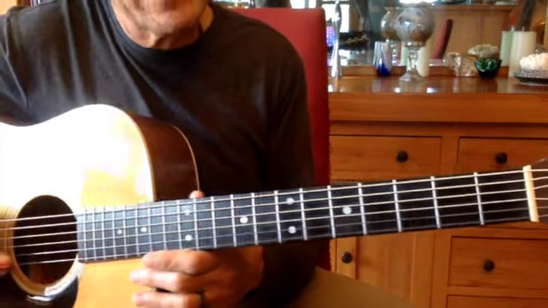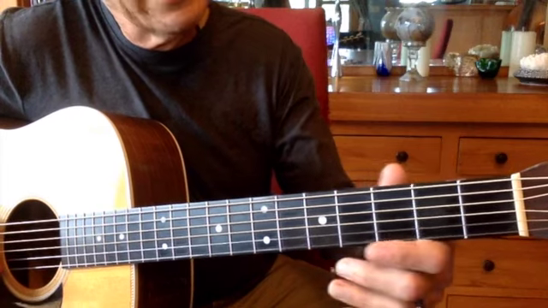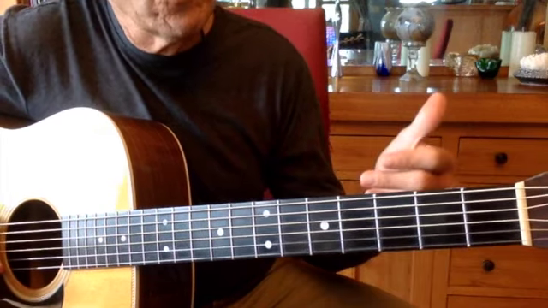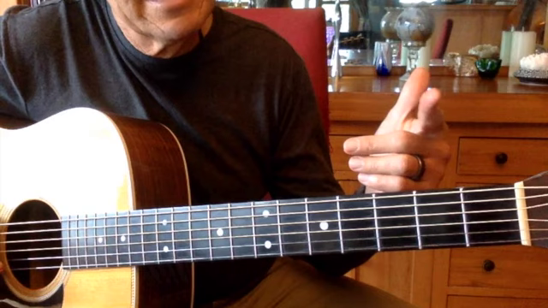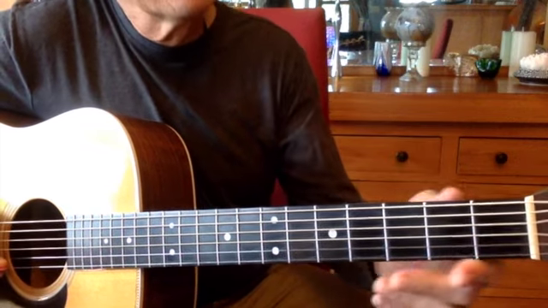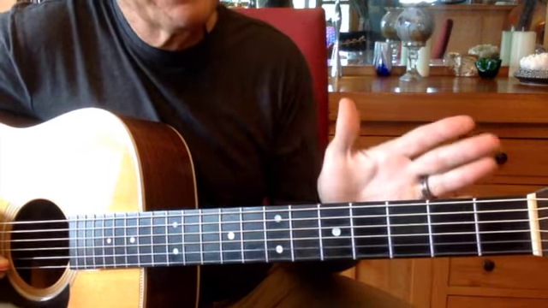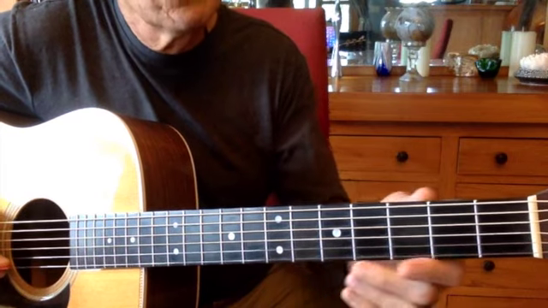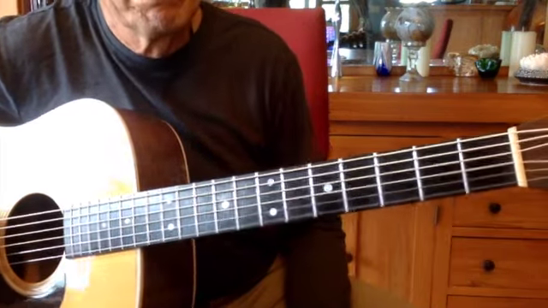Now, in a major scale, you have 8 notes, do, re, mi, fa, sol, la, ti, and do, and there are specific intervals between those notes that make up a major scale.